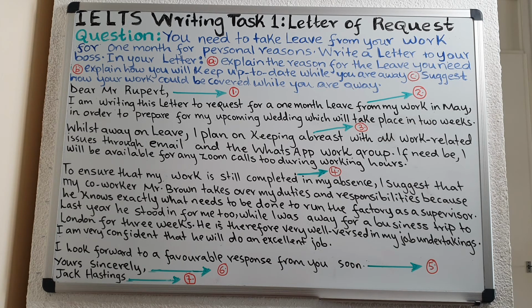And just to give you a recap of everything that I've talked about very briefly, step 1, read the question, make sure you understand it, and then identify all the points that IELTS wants you to include in the letter. Remember, you've got 20 minutes, so you have to do that very fast. Then after that, you begin writing the letter. The first step of writing your letter is the greetings. That is the salutation. Dear Mr. Rupert, don't forget the comma after that. Step 2 is the introduction, where you tell the person why you're writing the letter, and that ties in with the first point, explain the reason for the leave.